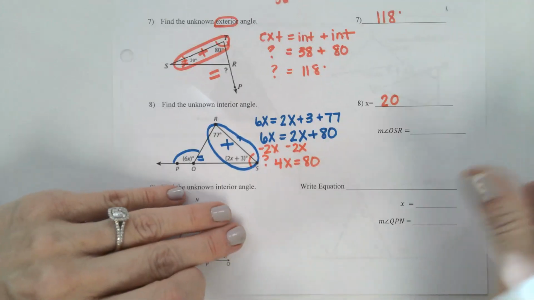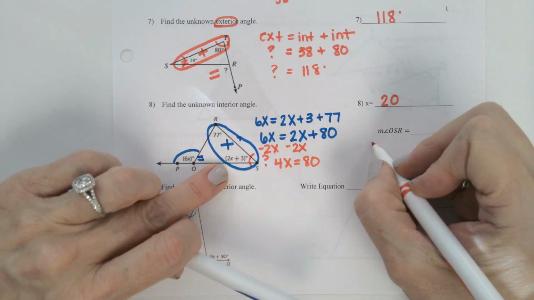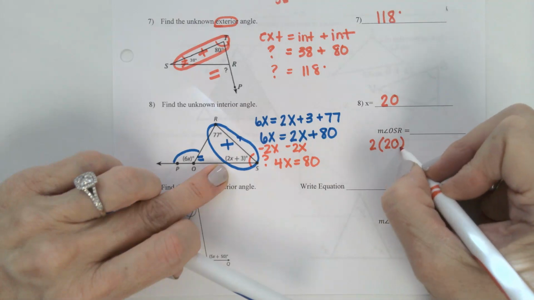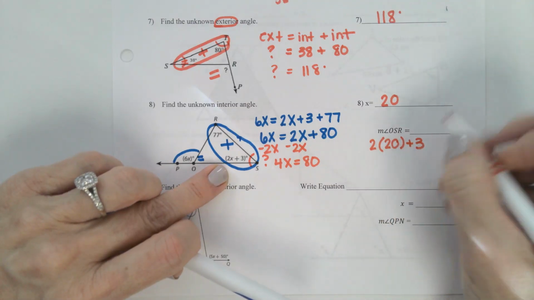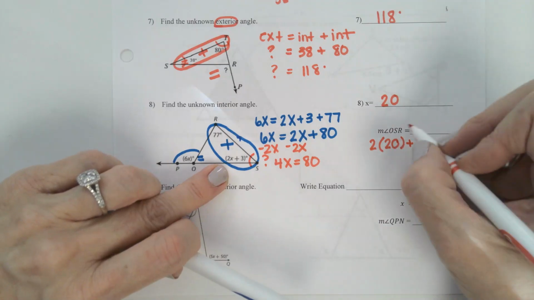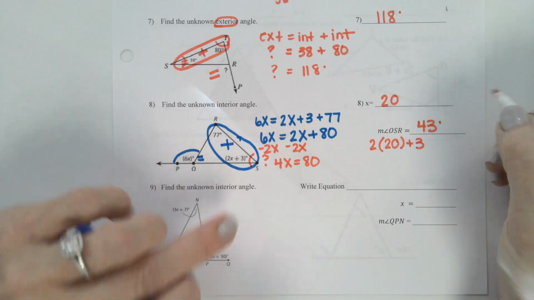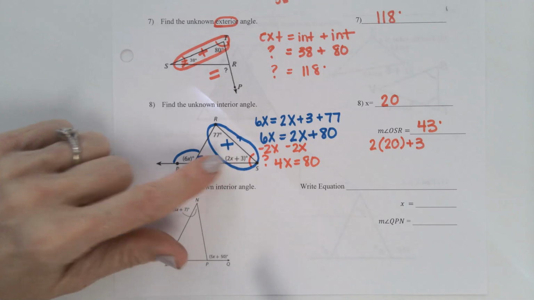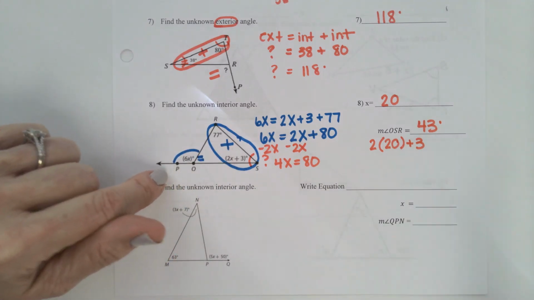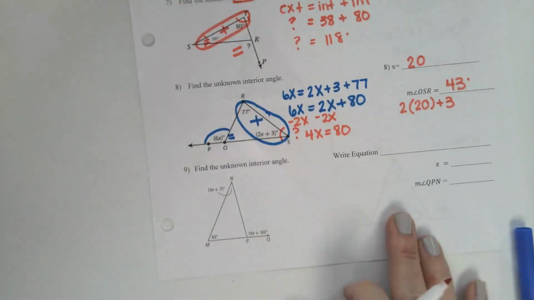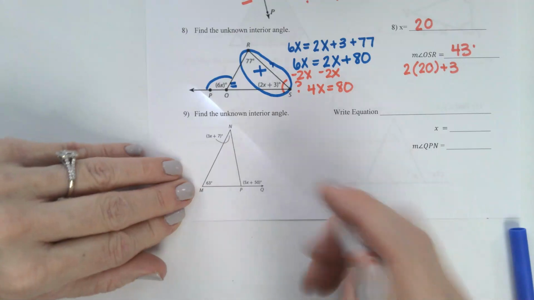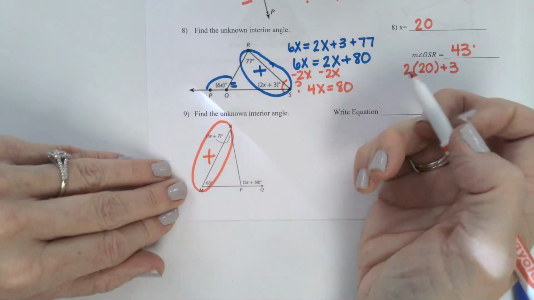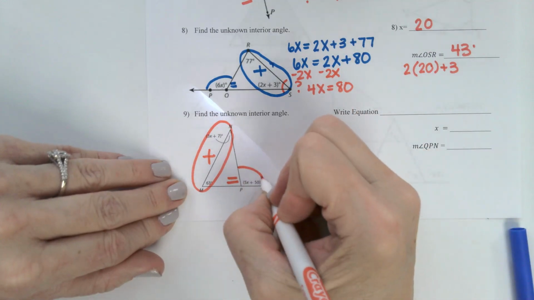Now that I know that x is 20, I'm going to come over here to 2x plus 3. And instead of x, I'm going to write a 20 and then plus 3. So this is going to be 43 degrees. Okay. So again, we want to add the remote interior together, and it equals this exterior angle. Okay, we're going to do that one more time. All right, I'm going to circle these. I know I have to add them. They have to equal my exterior angle.